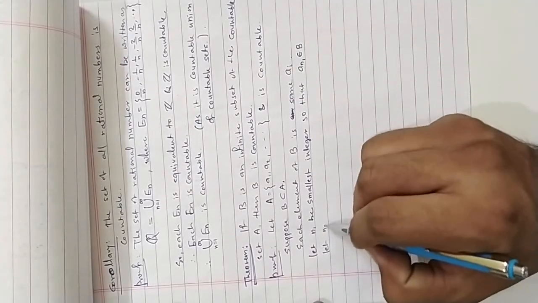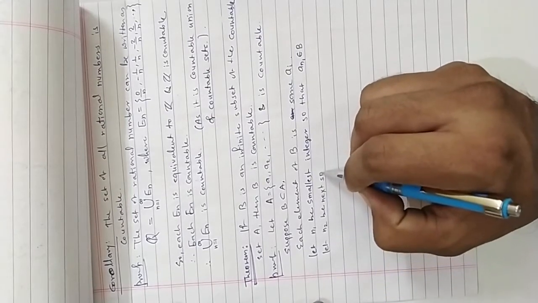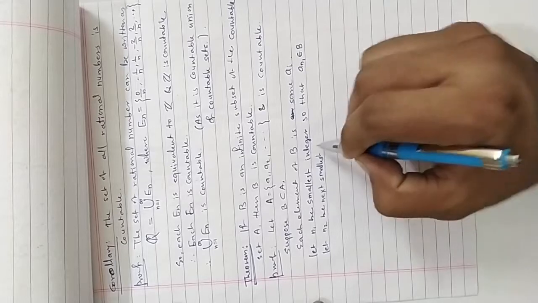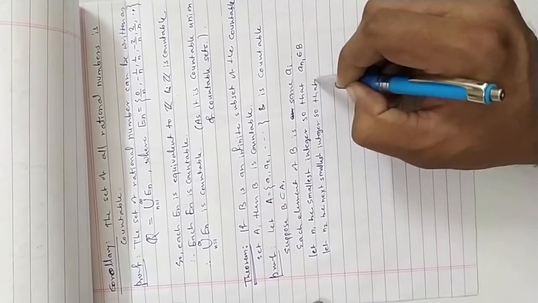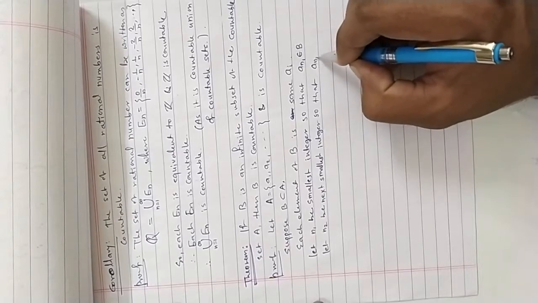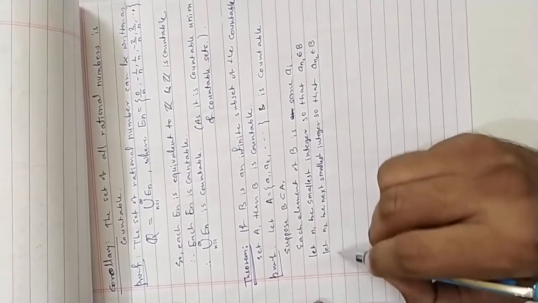Similarly, let n2 be the next smallest integer, or subscript, so that a_n2 is also in B. So then what will happen?